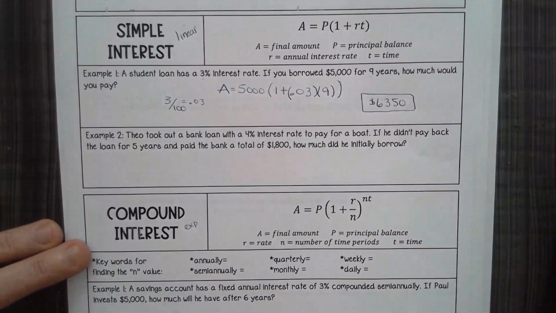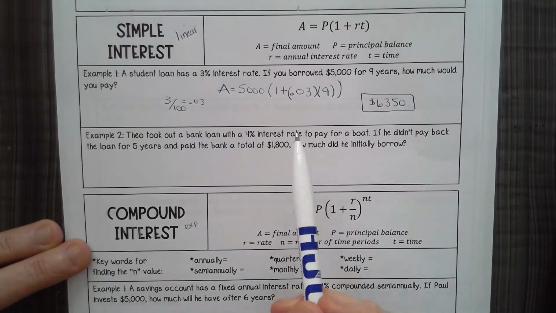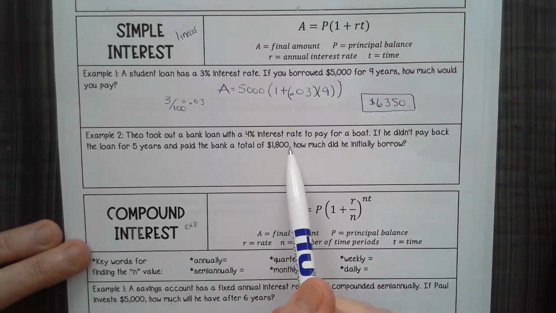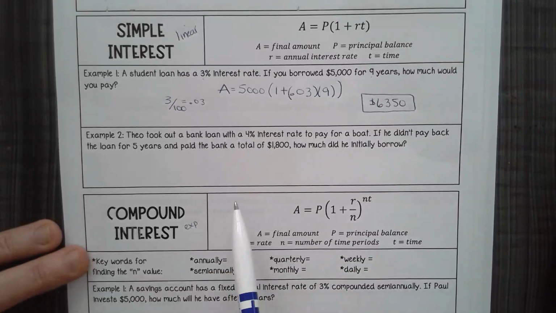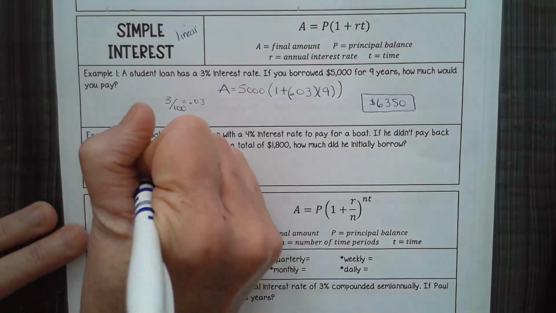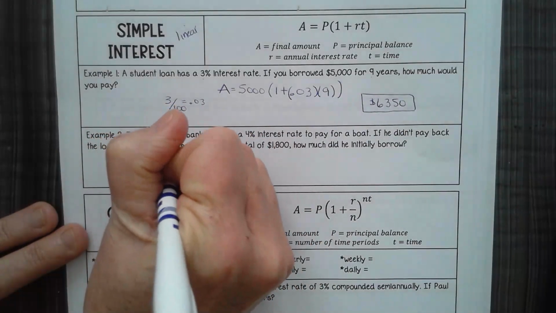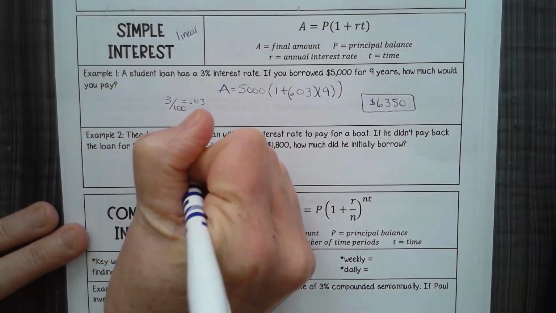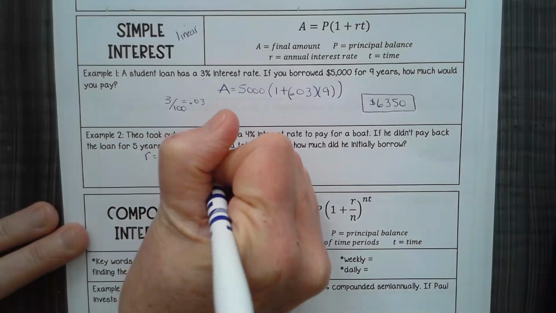All right. This one is a little different, and I like it because it doesn't give you the initial amount. It actually gives you the final amount that you paid back. So let's go ahead and take a look at this. R is 4%, and we've got to divide that by 100. So your rate is 0.04.